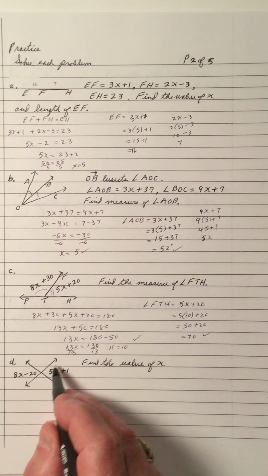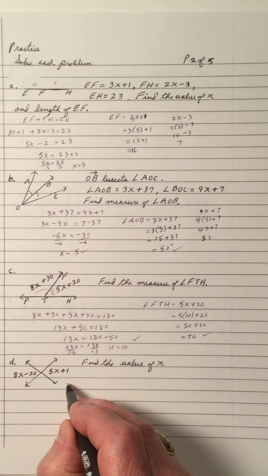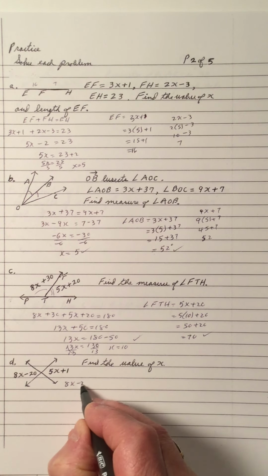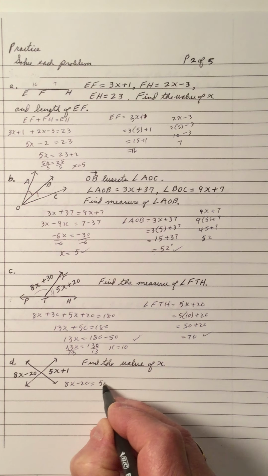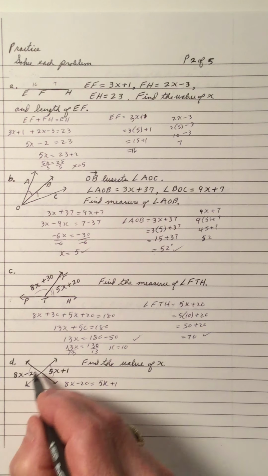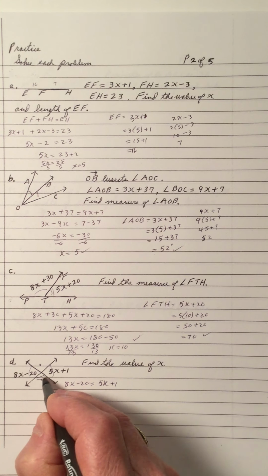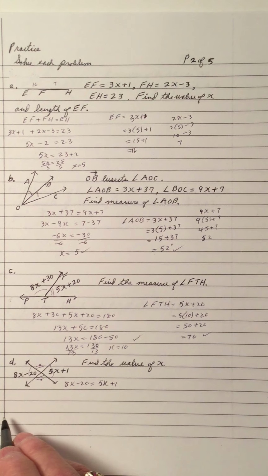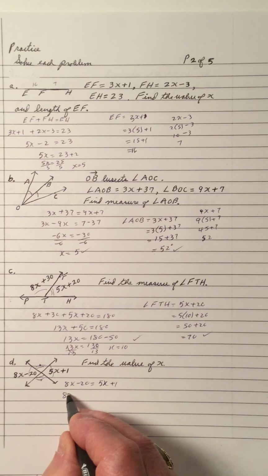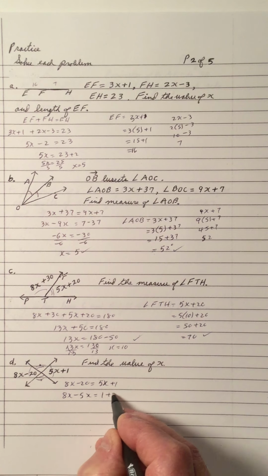And D, two lines intersect, vertically opposite angles are equal. So that means that 8x minus 20 is equal to 5x plus 1. These two angles here are equal. That means this angle right here is equal to this one. So these two angles are also equal by VOAT. Move the x's to the left side, change the sign. Move the numbers to the right side, change the sign.